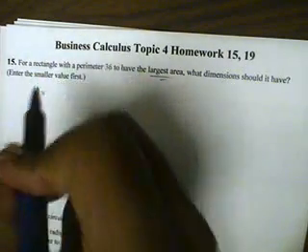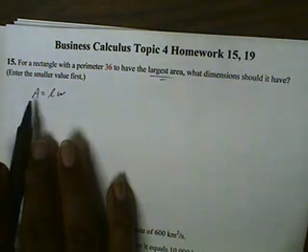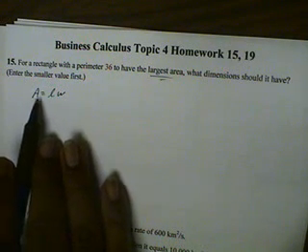Well, since we're looking for largest area, we need an area formula for a rectangle. The area is L times W, or length times width. So to find the largest area, eventually we need to take a derivative of this. The problem is we have two variables. This needs to be one variable, then we can take a derivative.